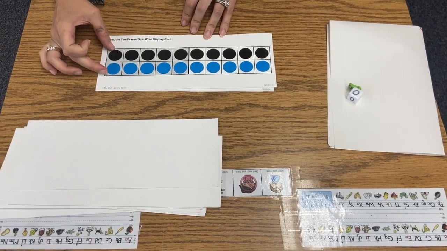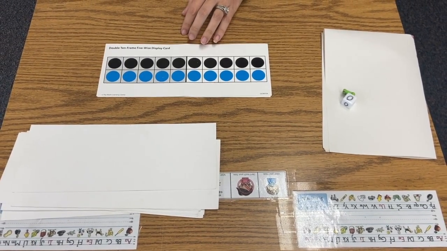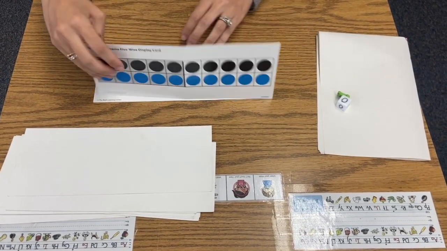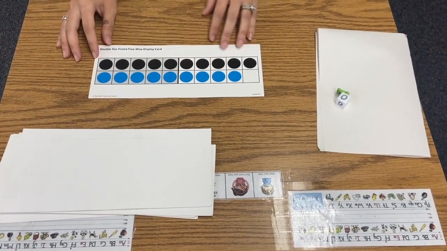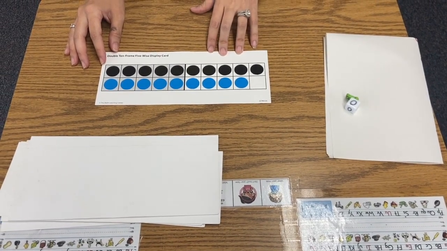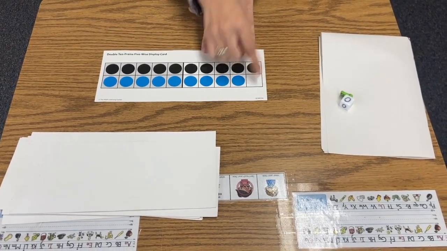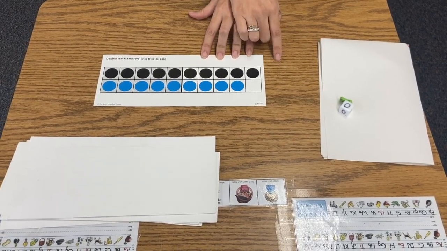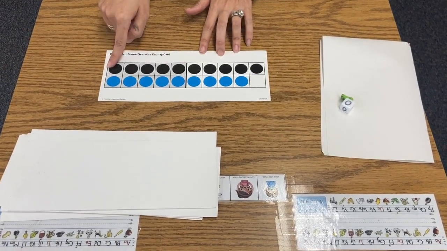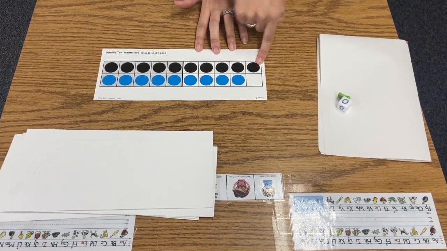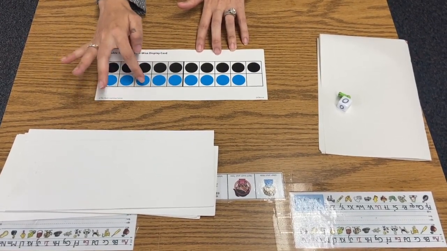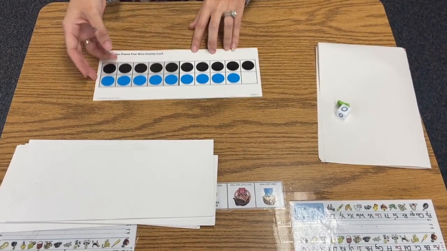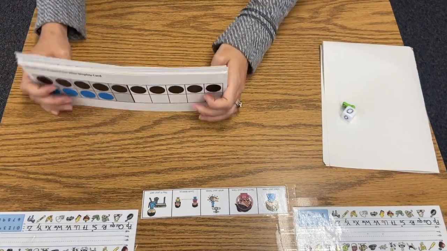If our double 10 frame is full, how many is that all together? 10, 20. Okay. And for my last card, if 1 is missing, I already know that's 19 because 1 less than 20 is 19, but I can double check to make sure. So count with me. 10, 11, 12, 13, 14, 15, 16, 17, 18, 19.